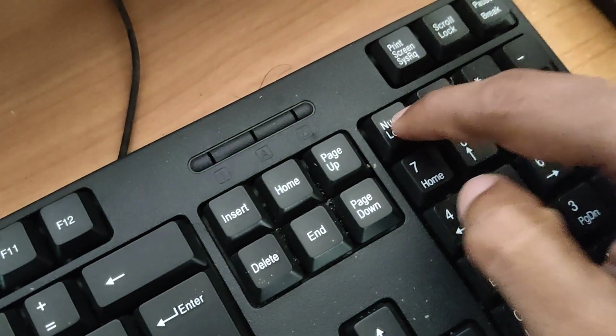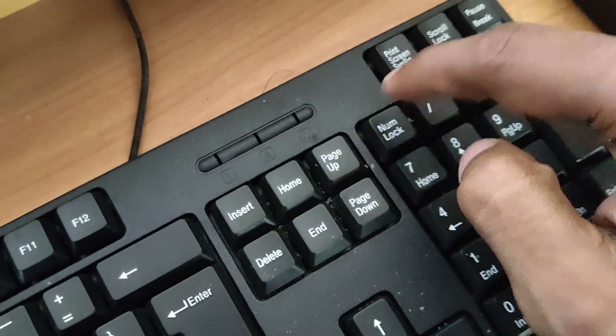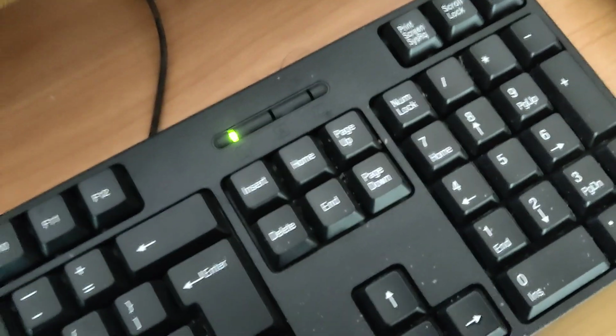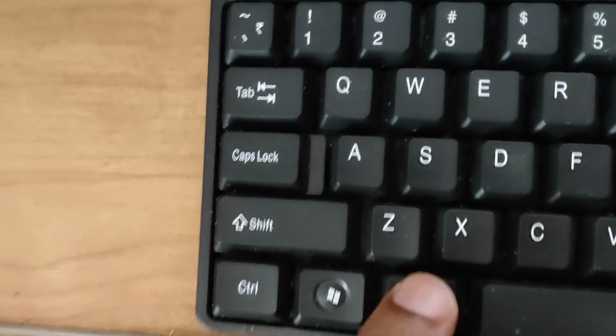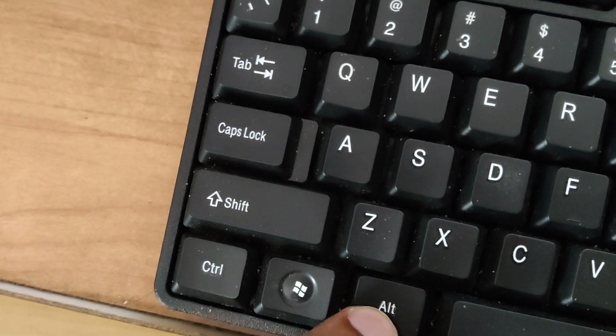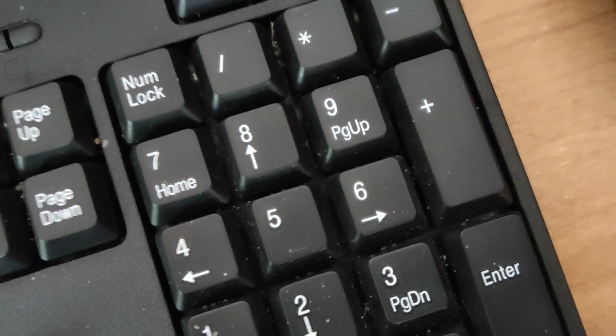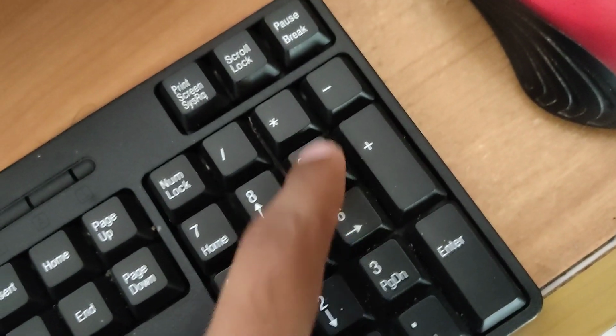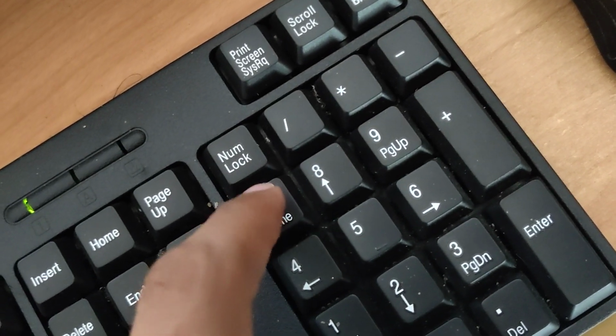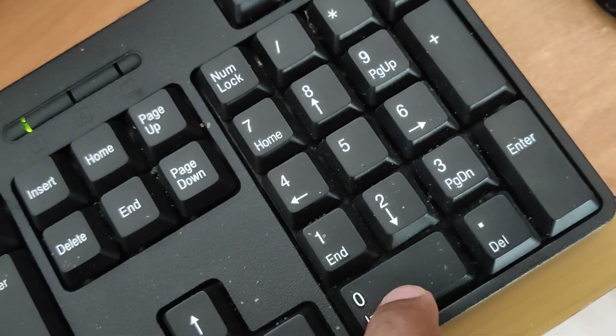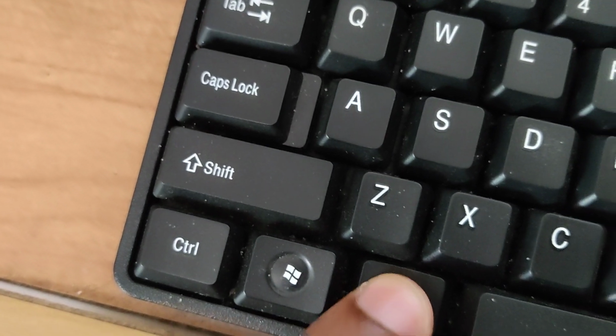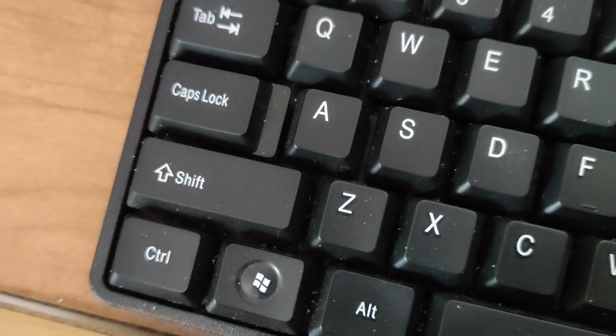In this keyboard, this is the number lock key. Suppose if this number lock is off, you must turn it on like this, and the next step is you must press and hold this Alt key. You do not remove your finger from this Alt key. At the same time, you must type here 9770. After typing that only you must release your finger from your Alt key.